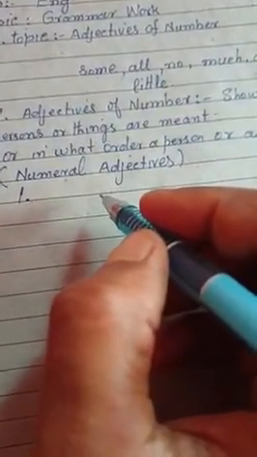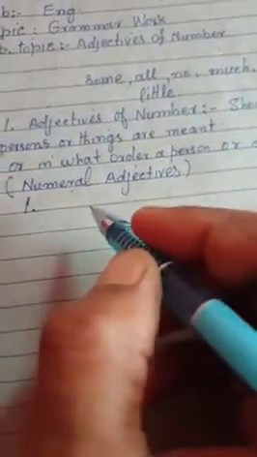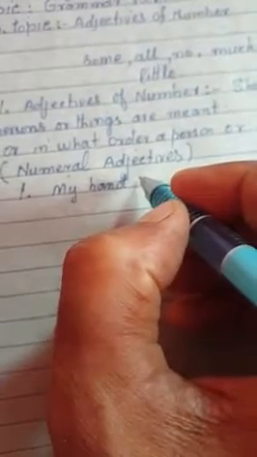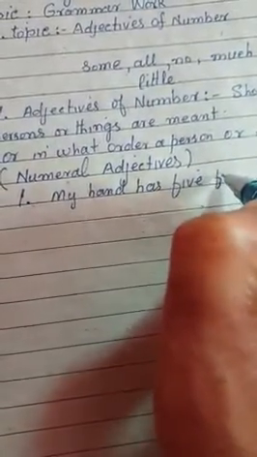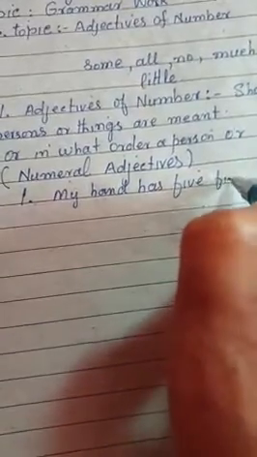Let's write a sentence and try to understand it more effectively.